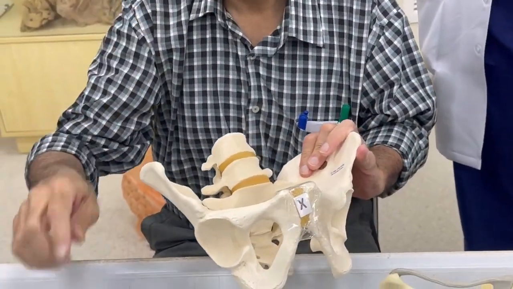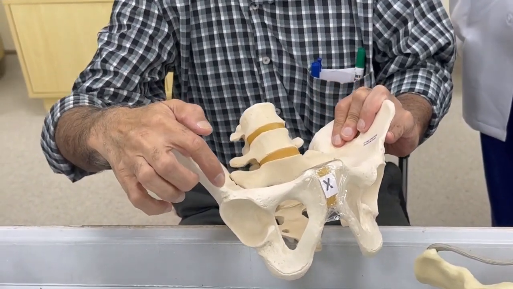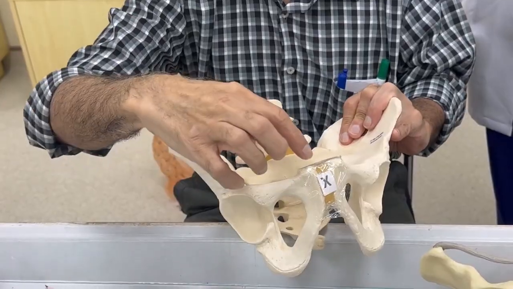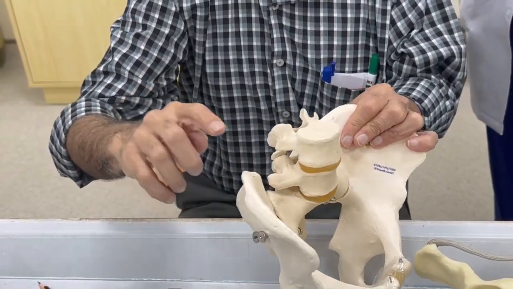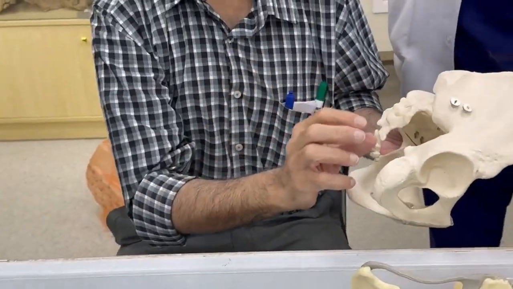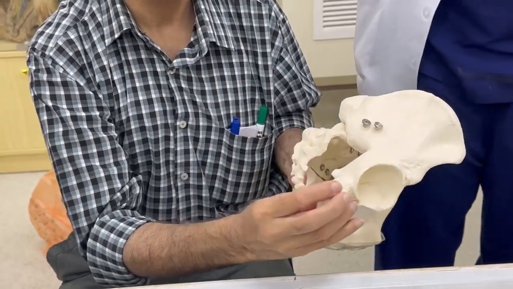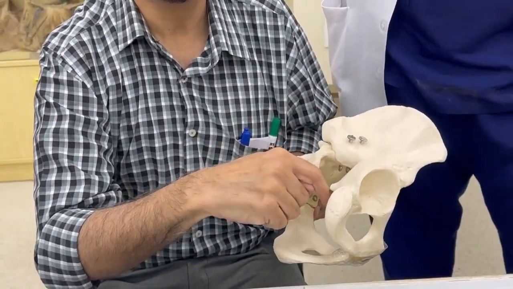Some points. Anterior superior iliac spine. Yes. Anterior inferior iliac spine. Okay? Then pubic tubercle. Posteriorly, we have posterior superior iliac spine, posterior inferior iliac spine. And then we have ischial tuberosity. Before that we have greater sciatic notch, lesser sciatic notch.